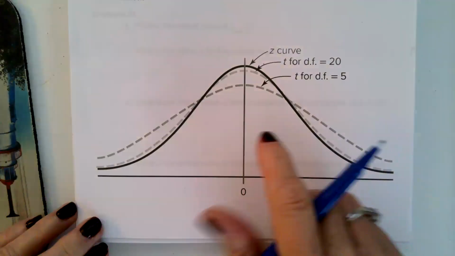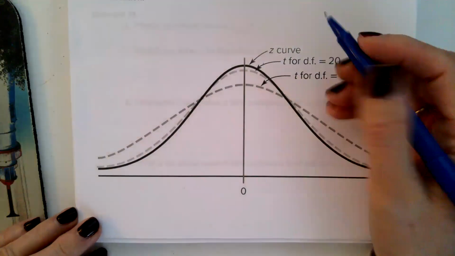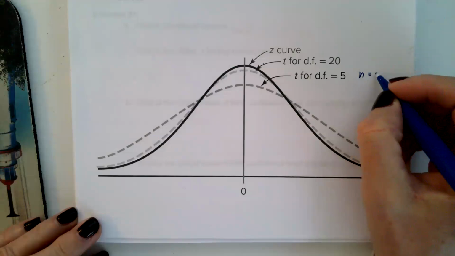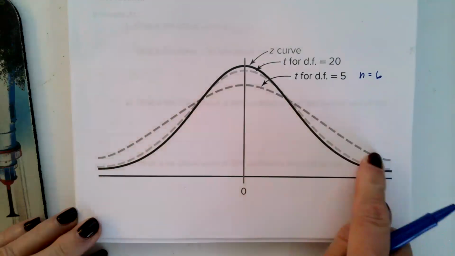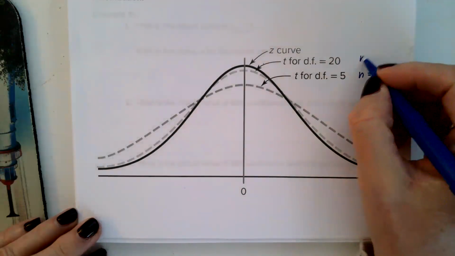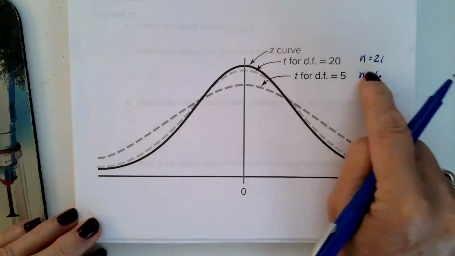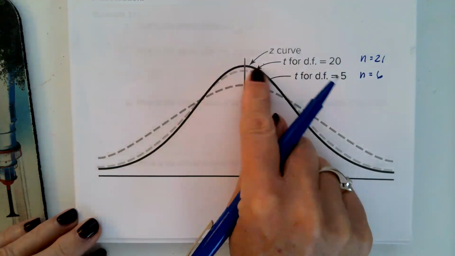Okay, so let's look at this. A T, when you have a degrees of freedom 5, which means your sample size would have been 6, is a little bit lower and more spread out here. And then if you increase the sample size to n equals 21 and your degrees of freedom of 20, you're getting a little bit skinnier and much closer to the Z curve.